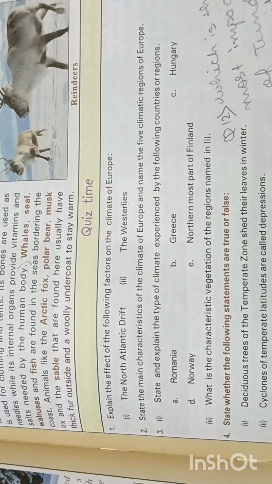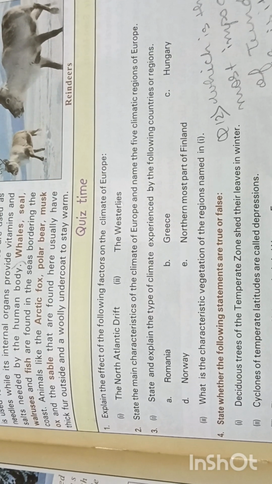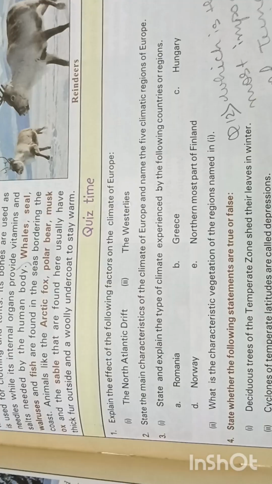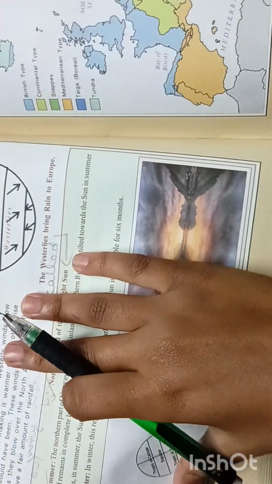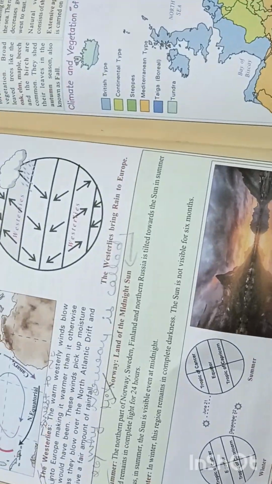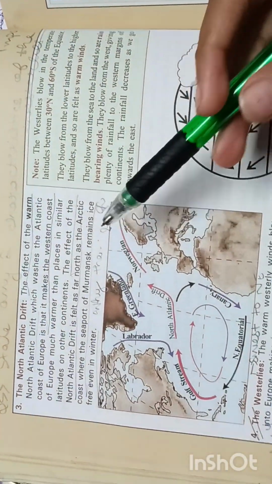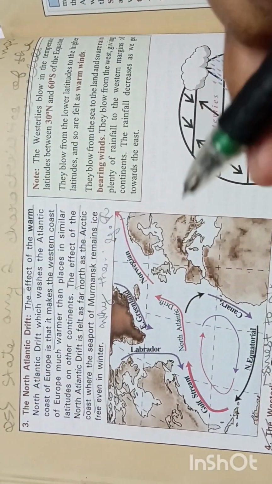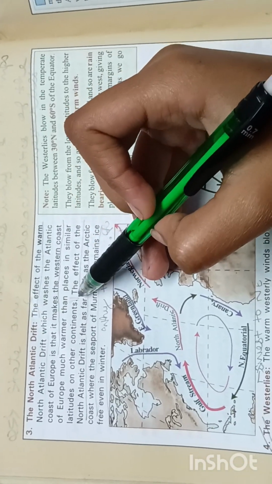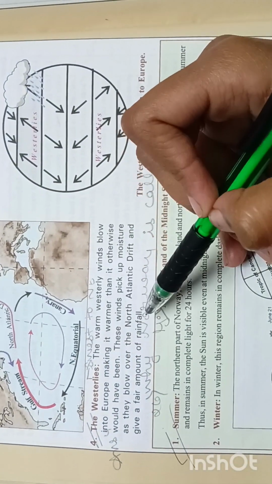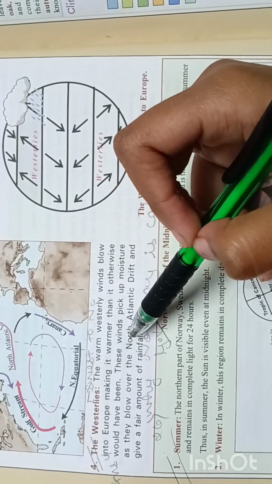Explain the effect of the following factors on climate of Europe. The answer of both of these you will find on page 86. This part. Not the whole paragraph. You can write from effect of continents here, and here you have to write the whole.